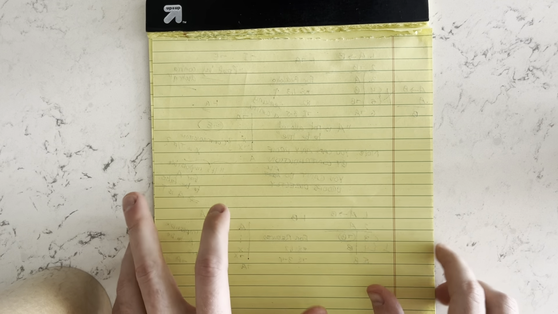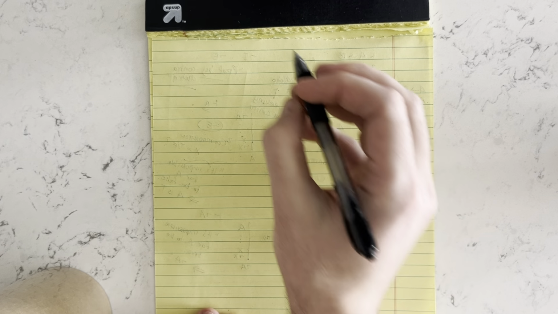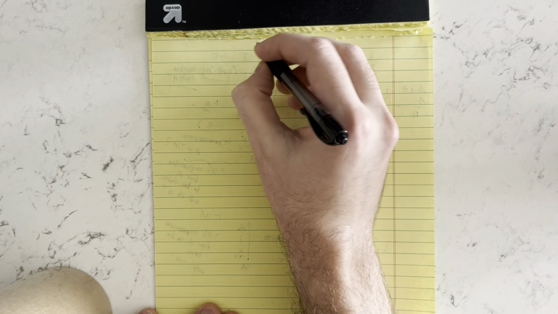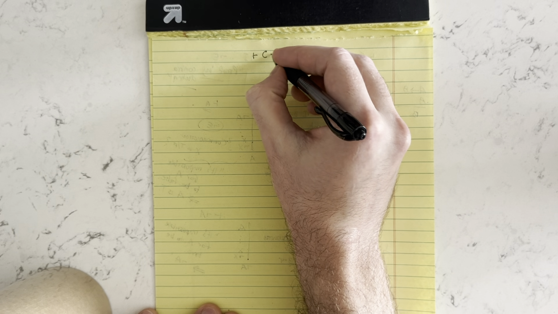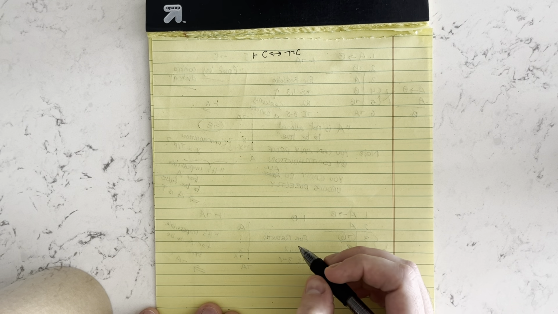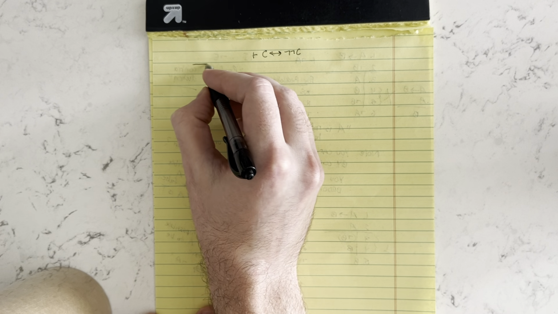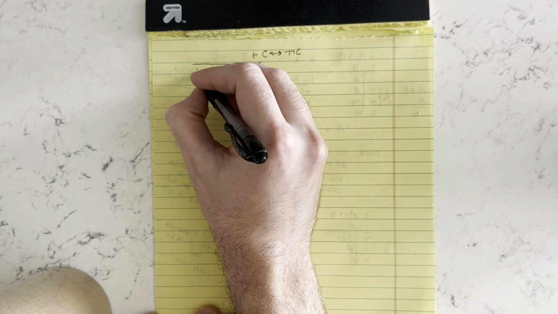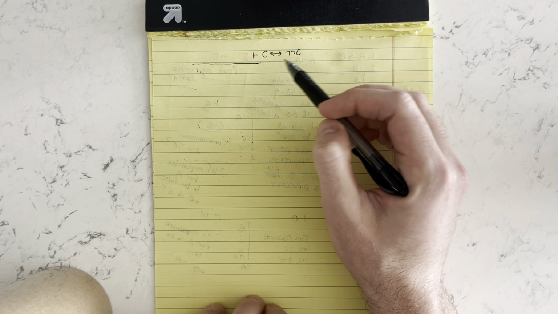Okay, now we're going to try a proof where we have no premises and we're just trying to prove C biconditional double negation C. Okay, so we have no premises now. So go ahead and take a minute to try to do this.